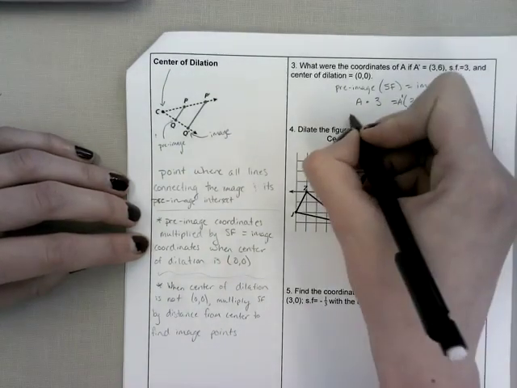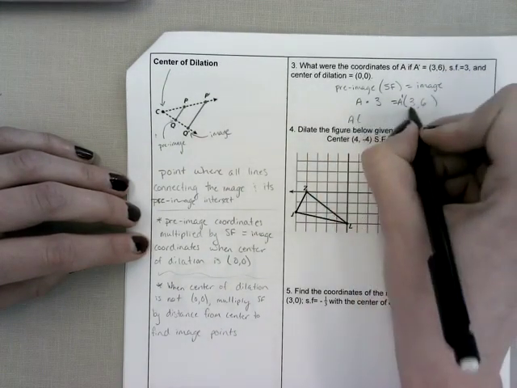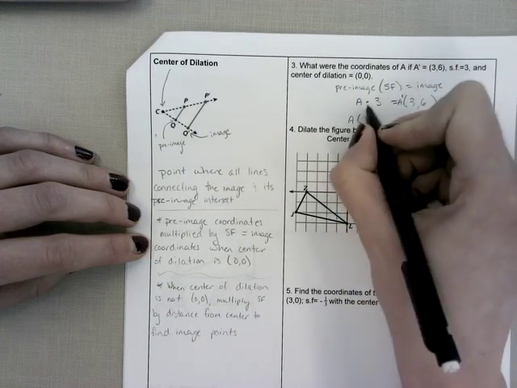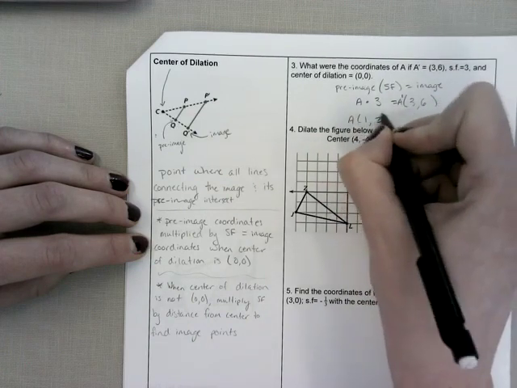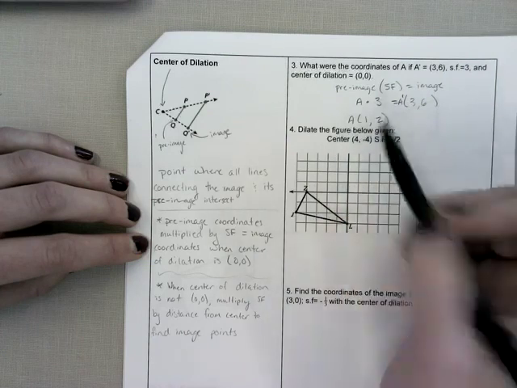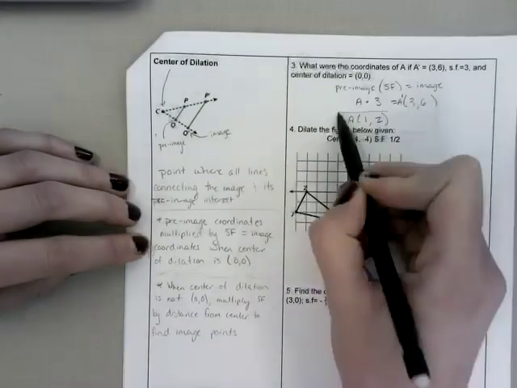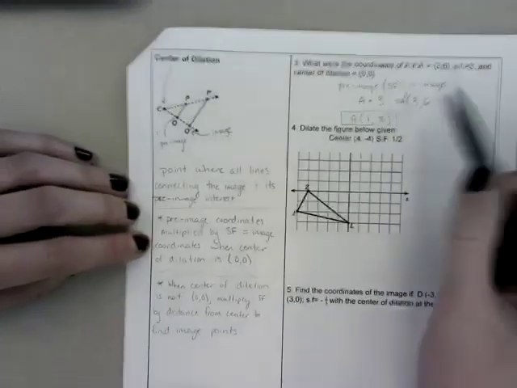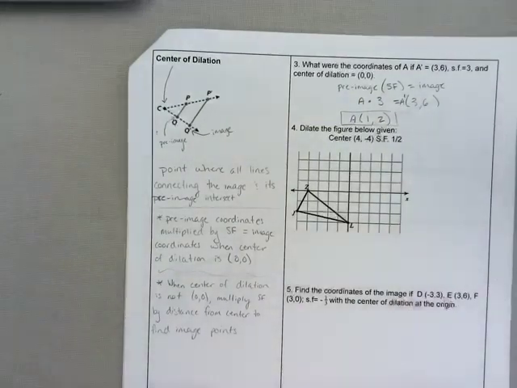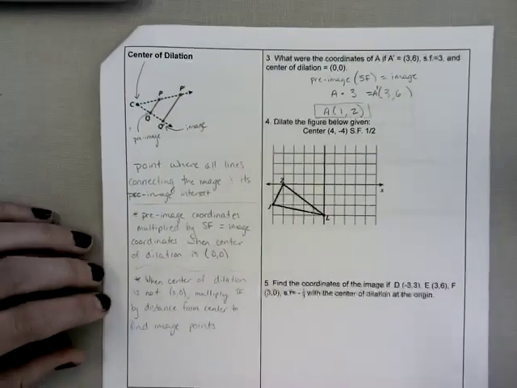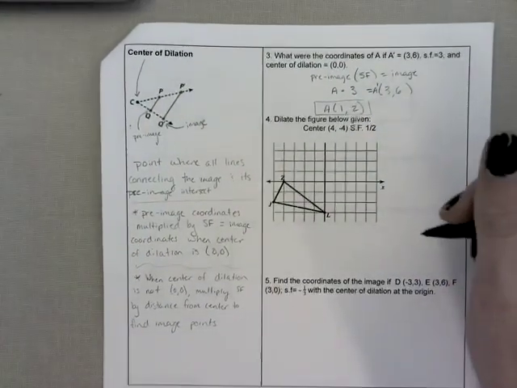So we're just working backwards, or we can think about dividing by 3 here. So that meant A would have to have the point, right? 3 times 1 gives me 3, and 2 times 3 gives me 6. So using that scale factor to work backwards is going to give us our point. And again, we can use that multiplication when it's centered at 0, 0.